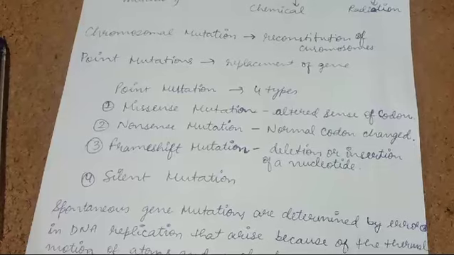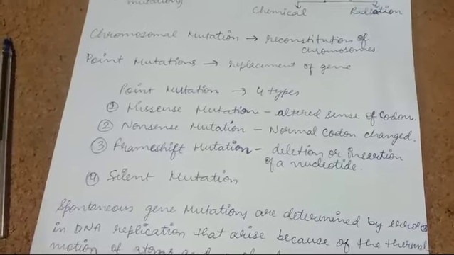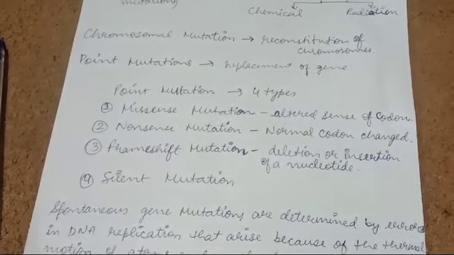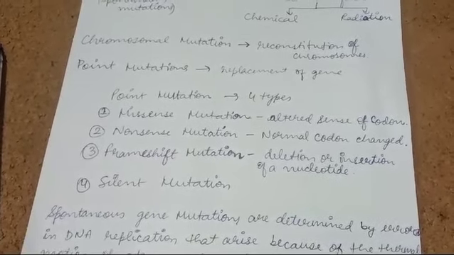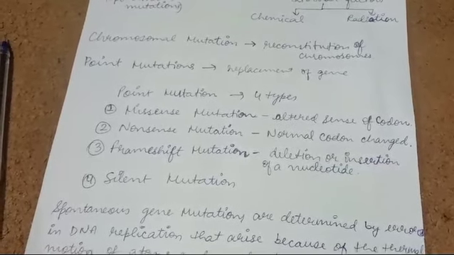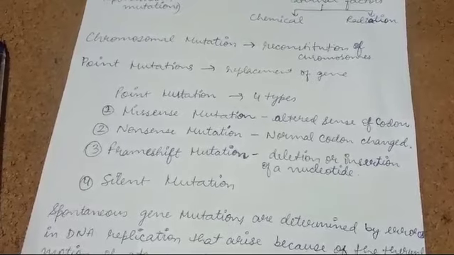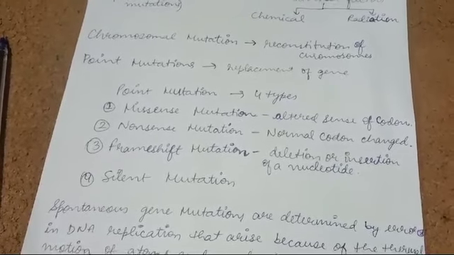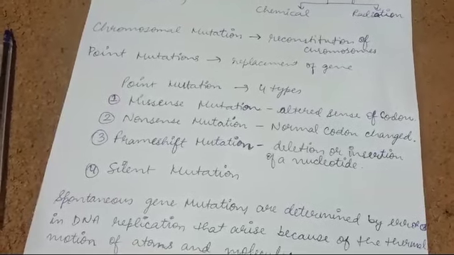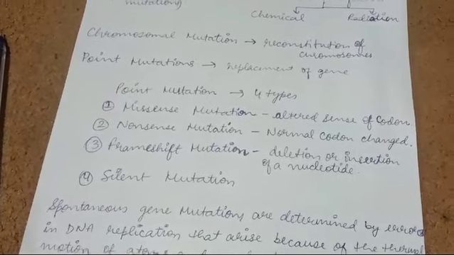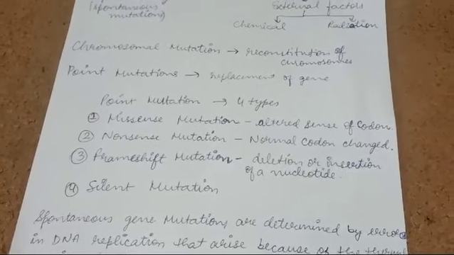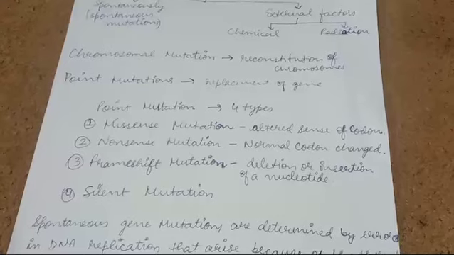Now we'll talk about nonsense mutations. In nonsense mutations, a normal codon that specifies an amino acid is changed to one of the three terminal codons. This could be UAA, UAG, UGA. Such mutations are known as nonsense mutations. This leads to the termination of the protein chain, and is especially detrimental. These affect the mental situation of the patient.